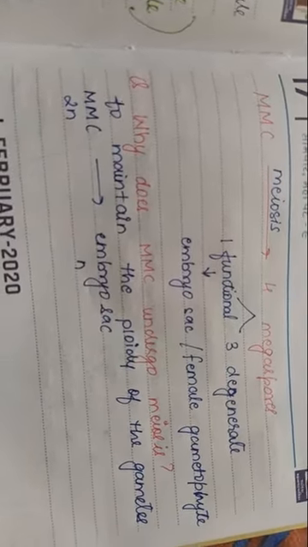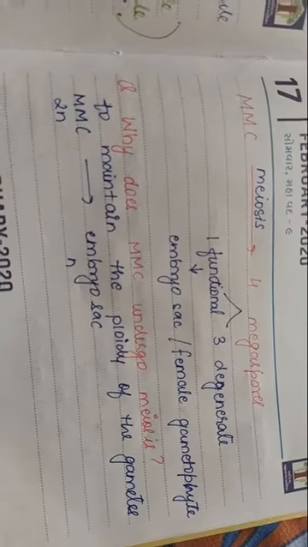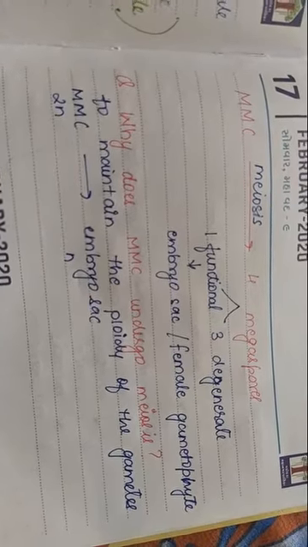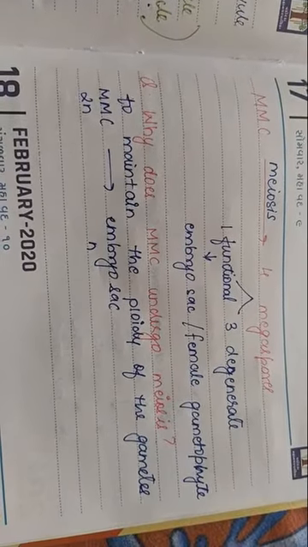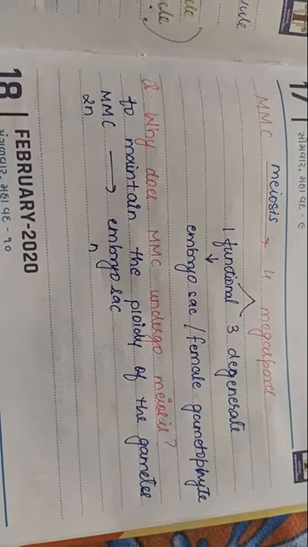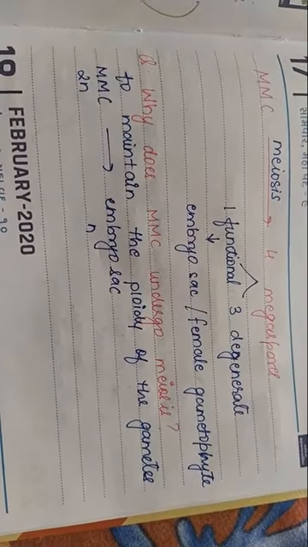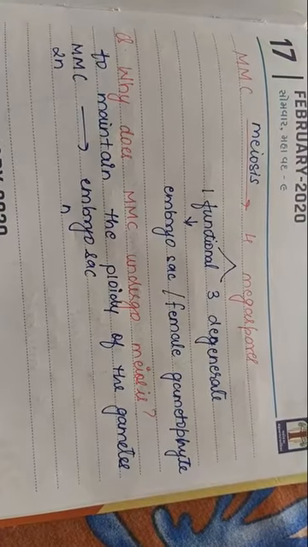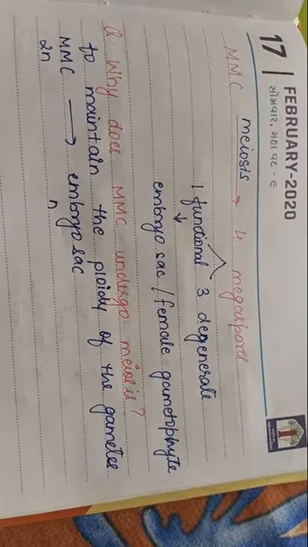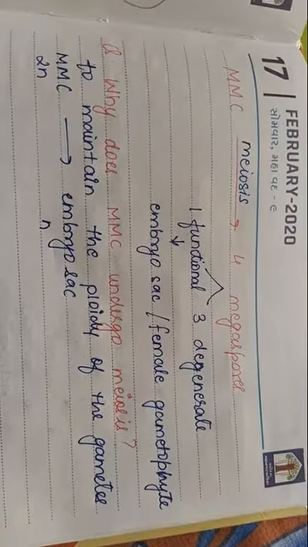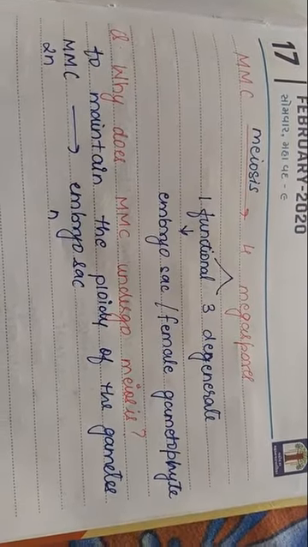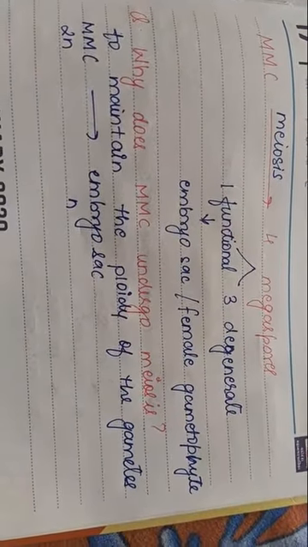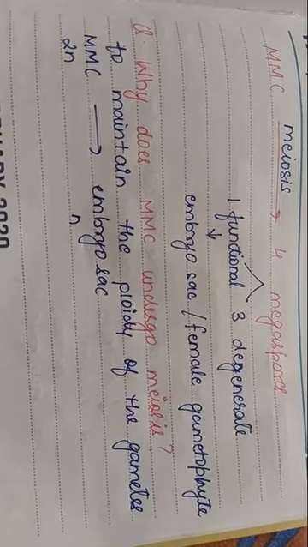So 2n is now reduced to n. So megaspore mother cell produces 4 megaspores, out of which 3 degenerate and only 1 remains functional, and this one functional megaspore develops into embryo sac or female gametophyte. Because the embryo sac has developed from a single megaspore, it is known as monosporic development.